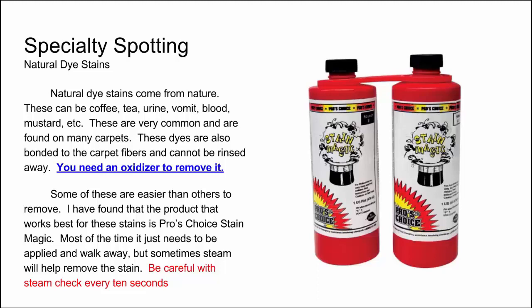This is another Pro's Choice product. And remember, you have to have this product on the van. If there's 2 products you need to have, it's the Red 1, the Stain Magic. And it's going to attack a lot of the stains that are difficult to remove in any other way.